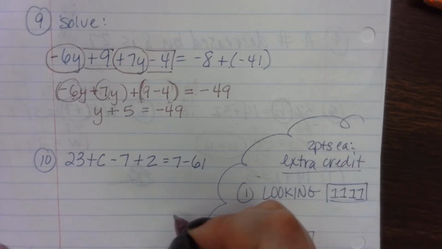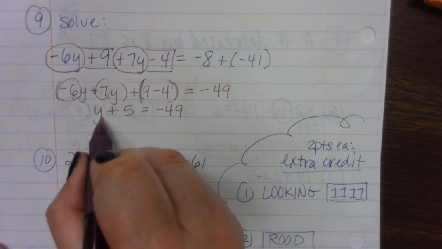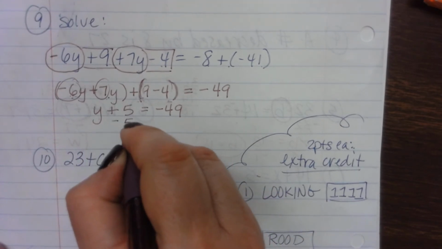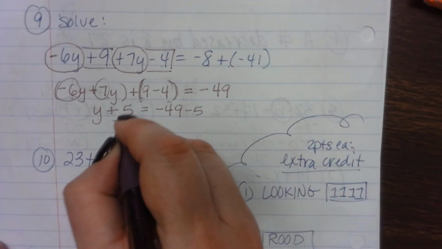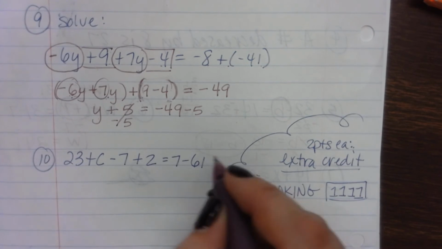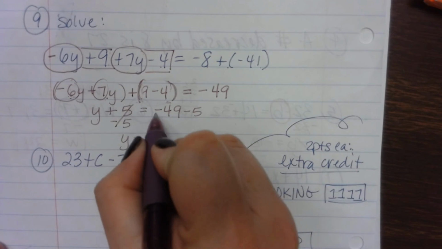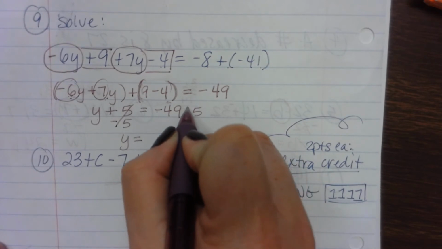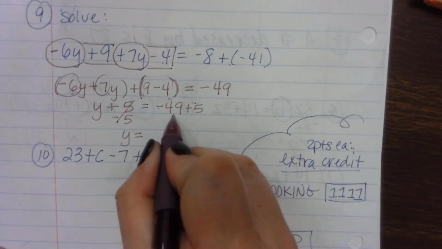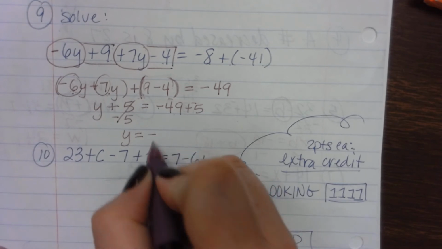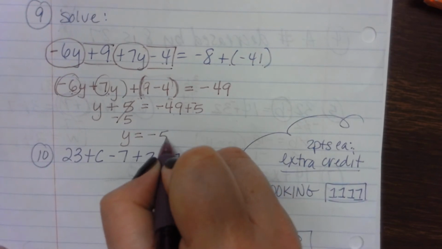Just please hear me. All right, I need to solve for y, so I'm going to subtract that 5 on both sides, which cancels it here on the left. And then you are left with y is equal to negative 49 minus 5. Keep, change. So I'm adding two negative numbers, which are going to leave me with a negative 54.